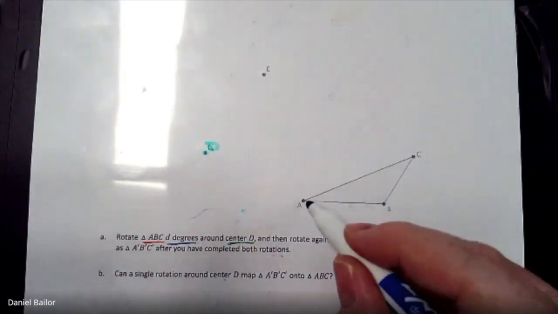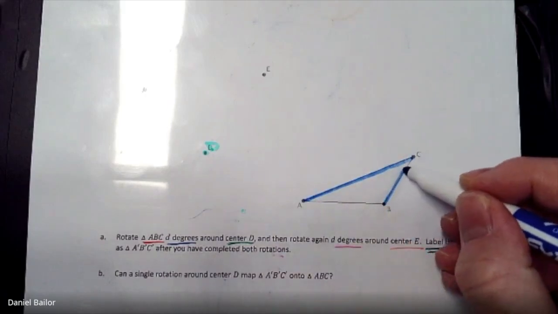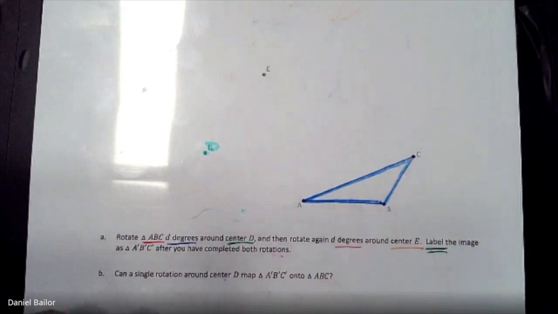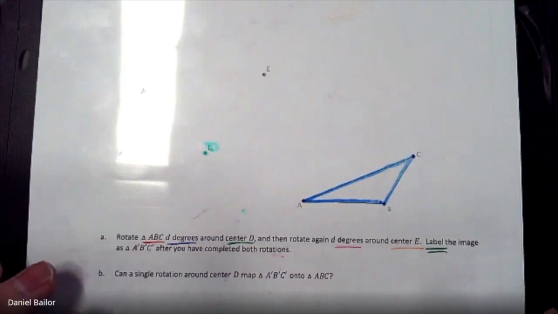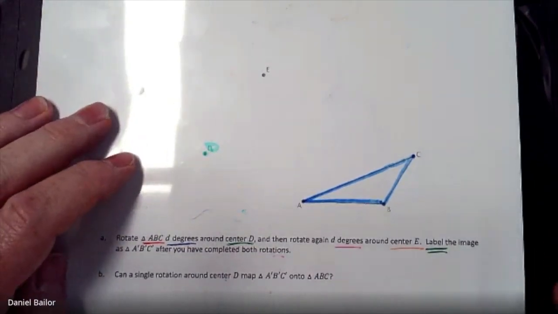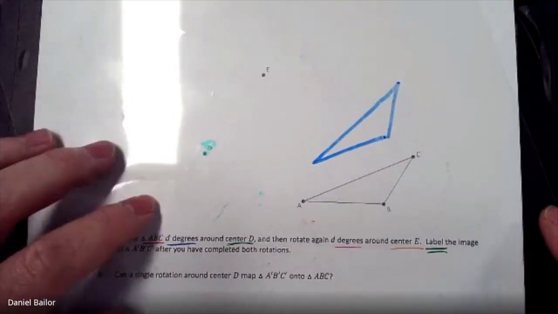I'm going to trace the triangle ABC because that is what is getting rotated. And I'm ready to rotate around D. It says I can rotate as much as I want, so how about I just stop right there? But I'm not done yet.